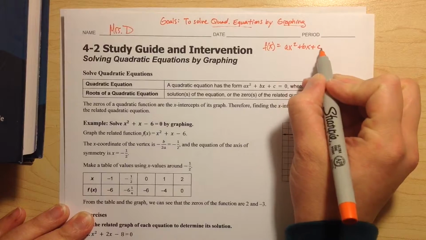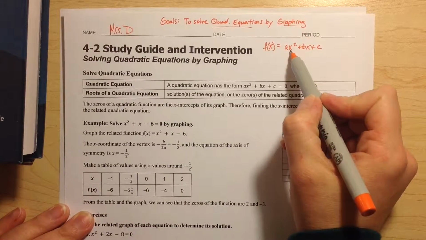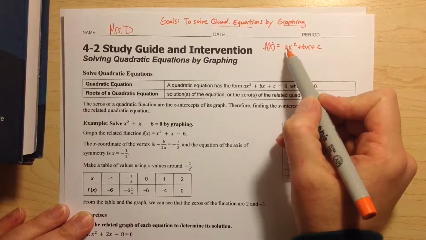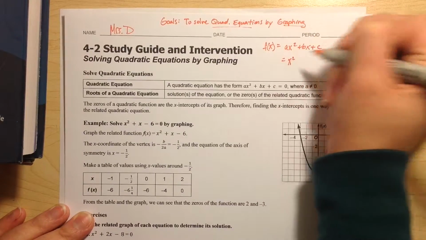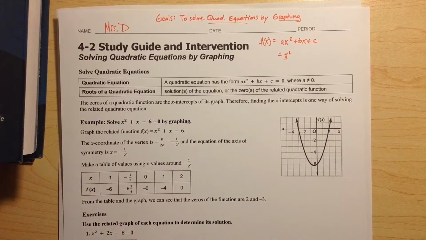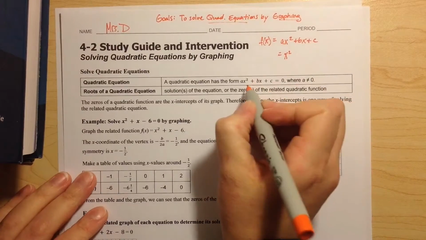We know the b or the c could be 0. Potentially, we could just have x squared, but a cannot be 0. It could be 1, so I could have something as simple as just x squared, or something more complicated than that. Now, graphing that function is well and good, but we can use that graph to solve the resulting equations. So, a quadratic equation is going to have a very similar form.